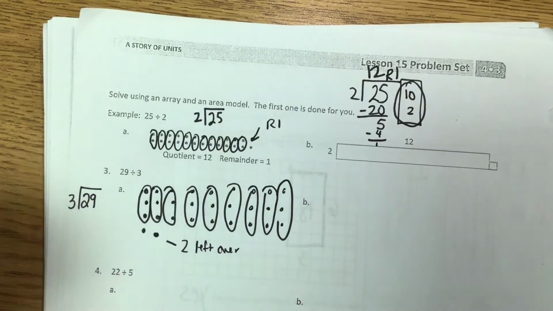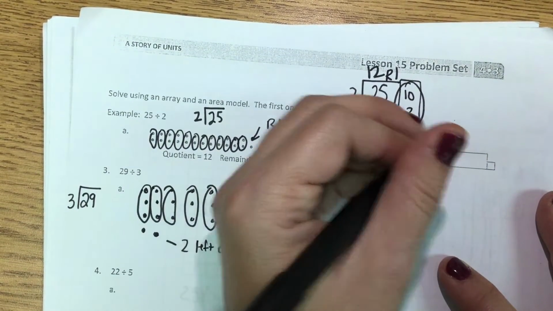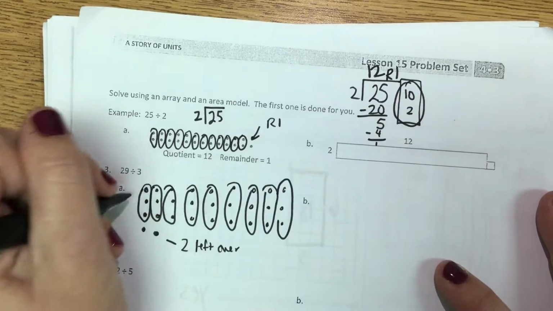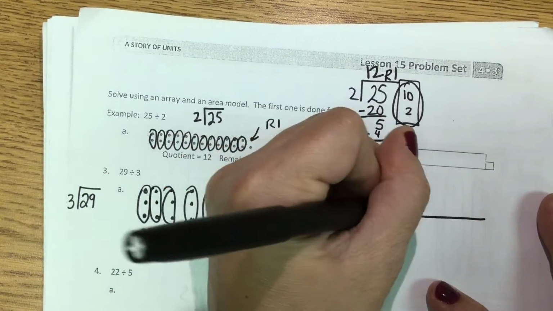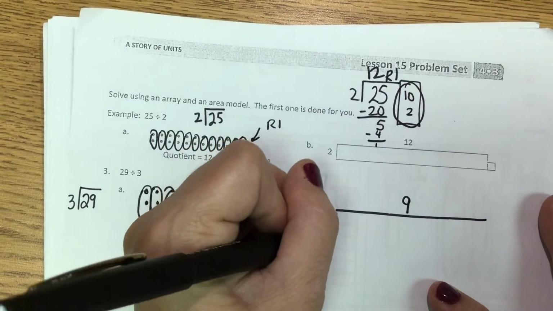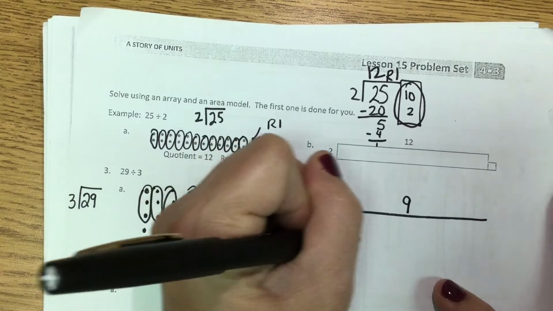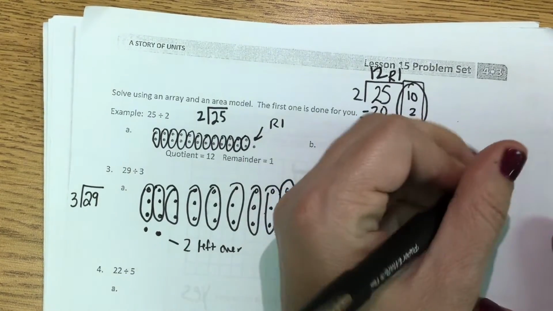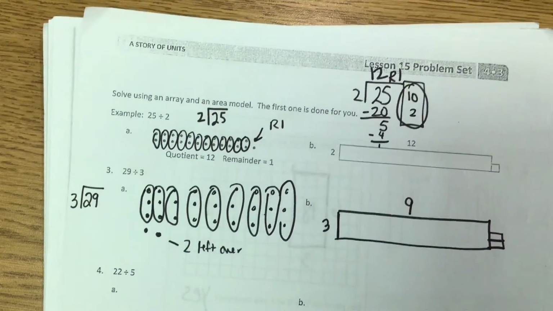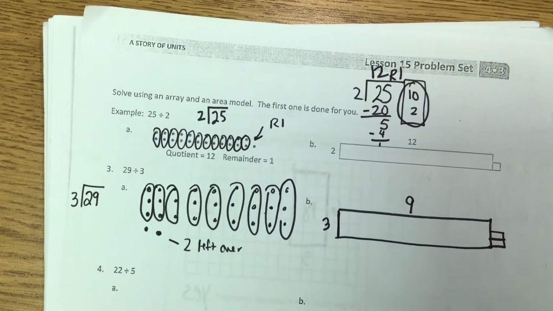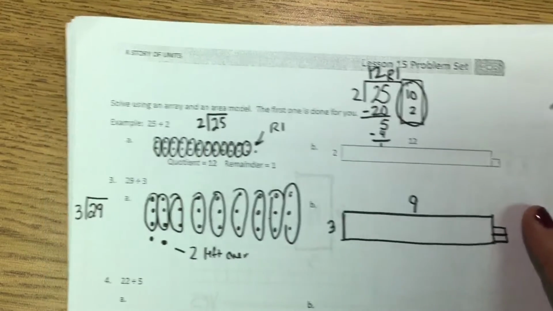So how would I draw that? Well, let's see. I need 1, 2, 3, 4, 5, 6, 7, 8, 9. And then, let's see, they were in groups of 3. And then I have to have 2 remainders. All right. So on this one, 4, 5, and 6, you have to be able to draw the picture.